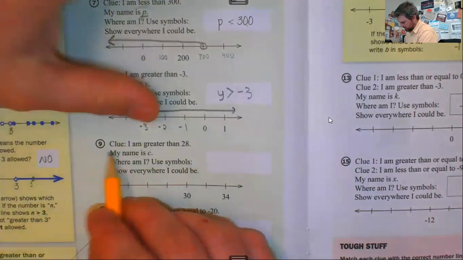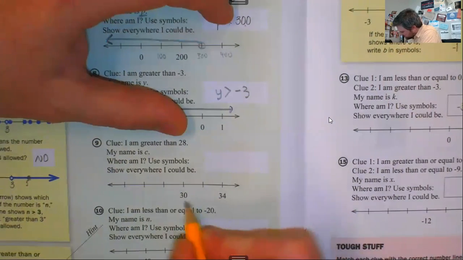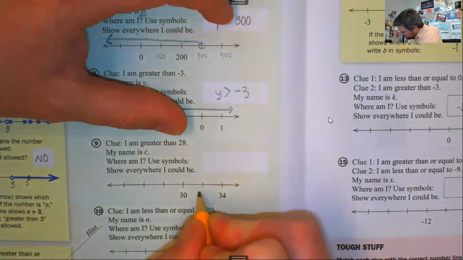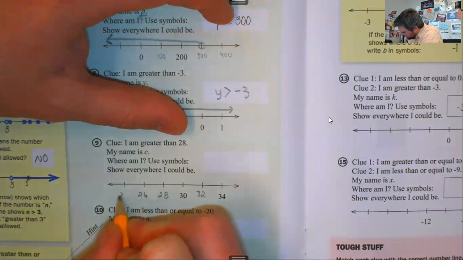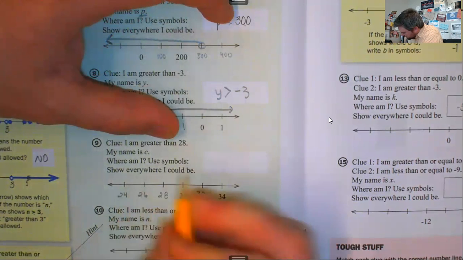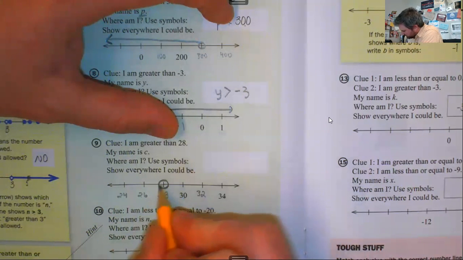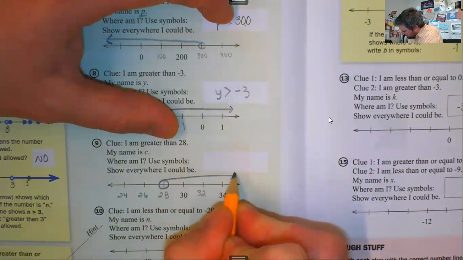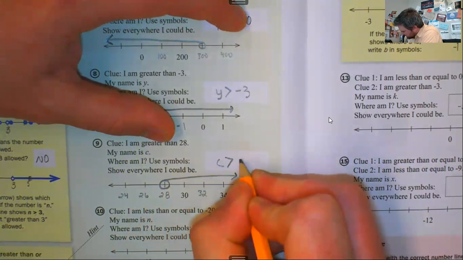Clue number 9. I am greater than -28. Okay, so here's some numbers. They got a big window here. So 30 and 34, halfway between is 32. So it looks like my scale is 2. So here's 28, 26, 24, greater than 28. So I can't be 28. So we're going to have an open circle, and greater is going to the right. So we're going to go to the right. My name is C. So C is greater than 28.